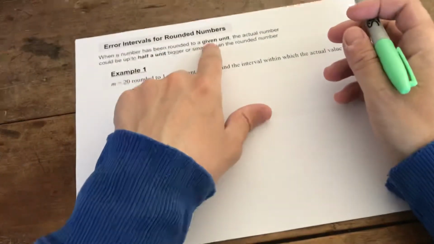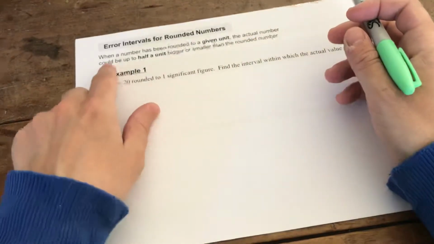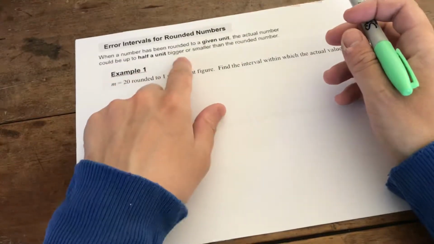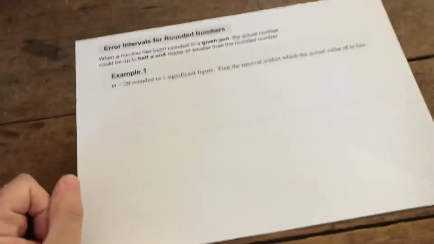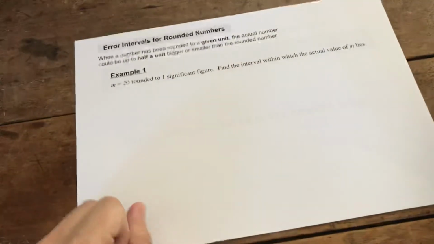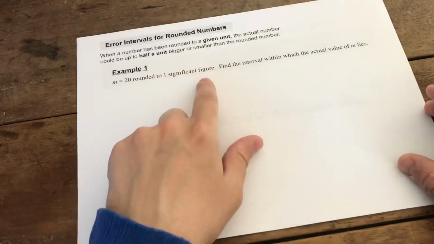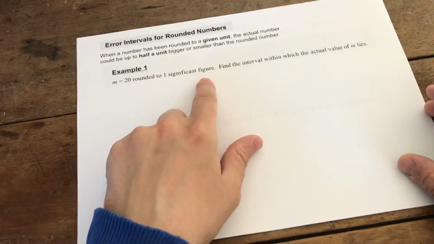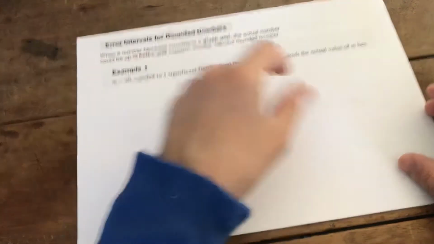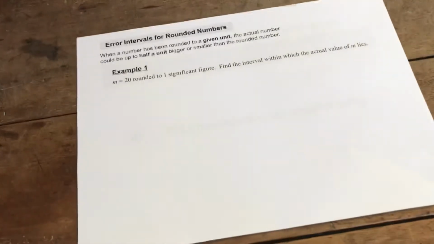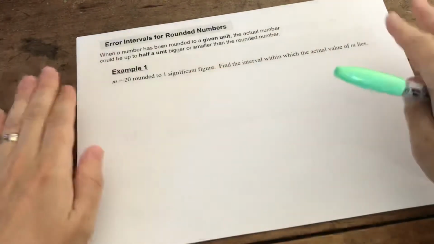When a number has been rounded to a given unit, the actual number could be up to half a unit bigger or smaller than the rounded number. Now I'm going to come back to that in a minute. What we're going to do is say when m equals 20 and it's rounded to one significant figure, find the interval within which the actual value m lies. Now that sounds quite confusing.